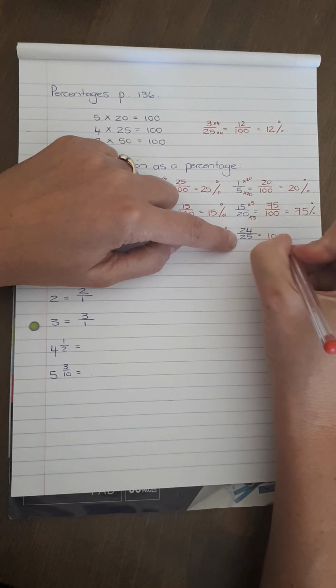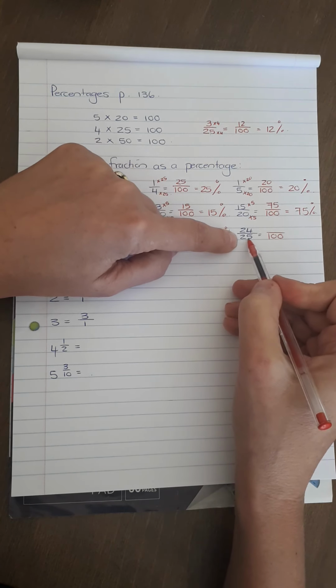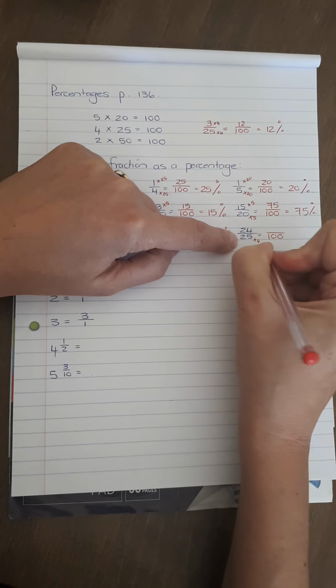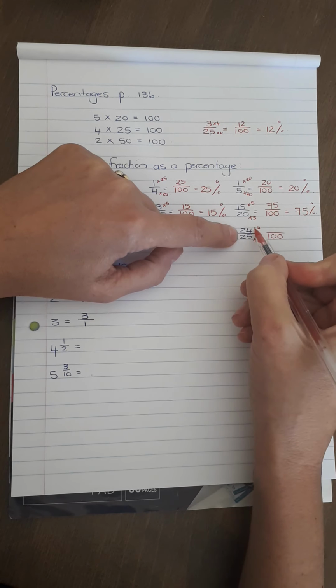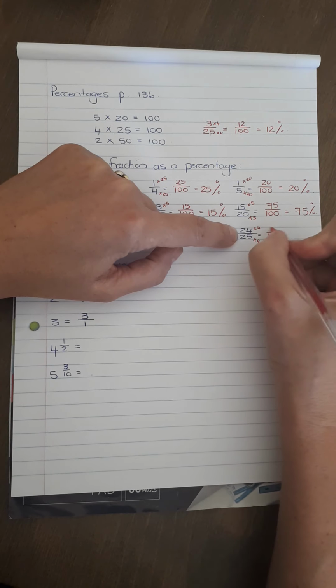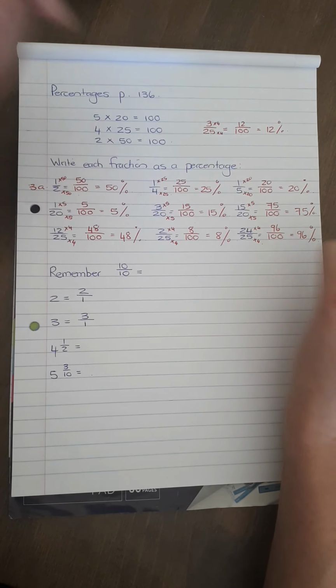24 out of 25. 25, I need 100 at the bottom before I can work out the percentage. 25 times what gives me 100? 25 times 4. 24 times 4. 20 times 4, 80. 4 times 4, 16. 80 plus 16, 96. That's a quick 96%.